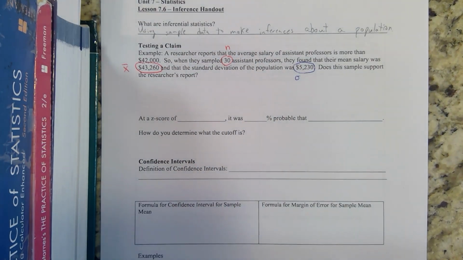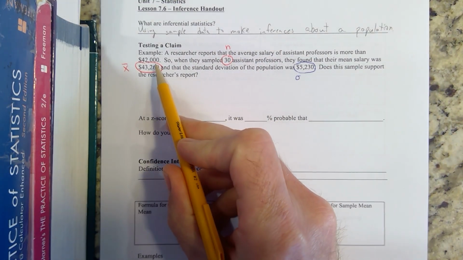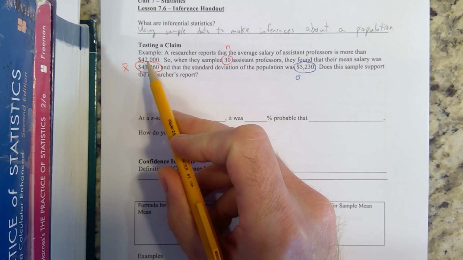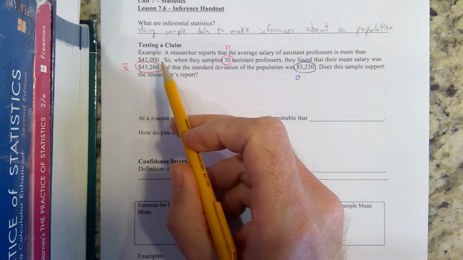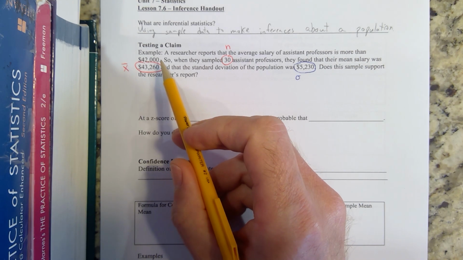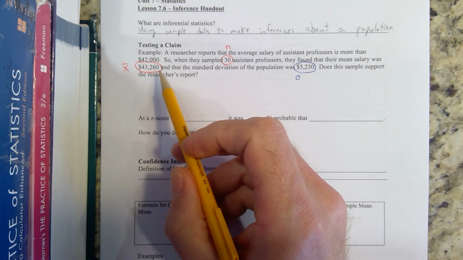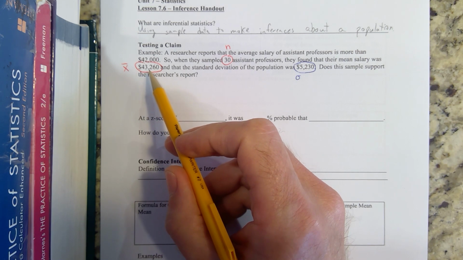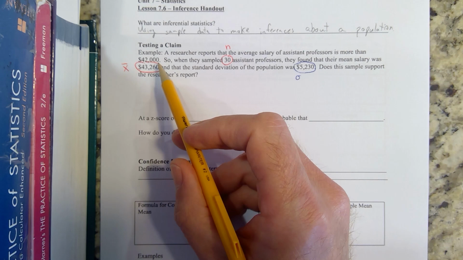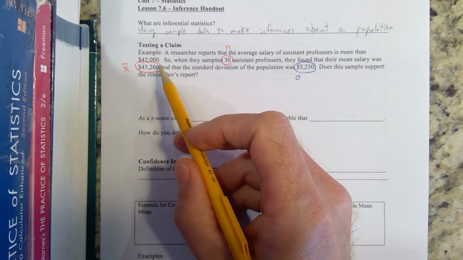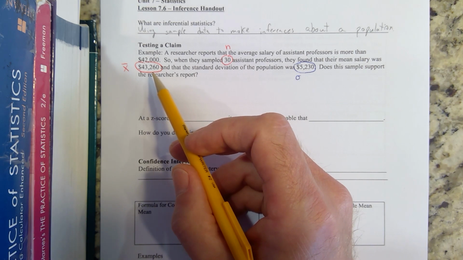Okay. So that leaves this other 42,000, right? This other 42,000, this is the potential true mean. You see, whenever I'm testing a claim, there's going to be some claim and then some other number, and those are the two numbers. And we're basically asking ourselves, is this sample of $43,260 far enough away from 42,000 to say, hey, 42,000 isn't right? Or is it so close that it was just random chance, right?